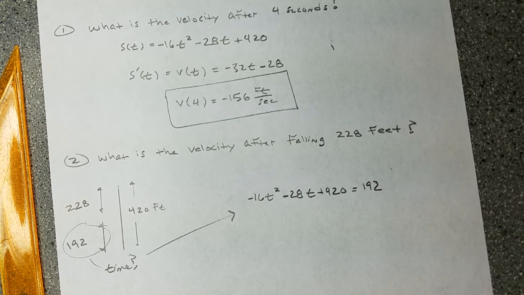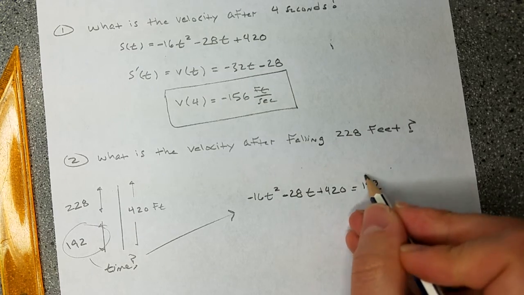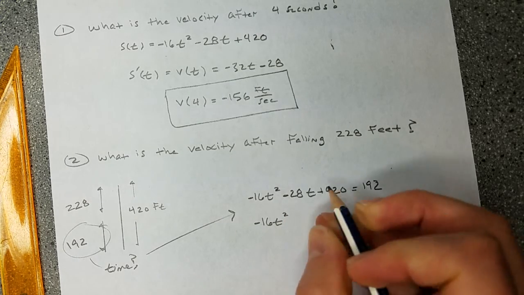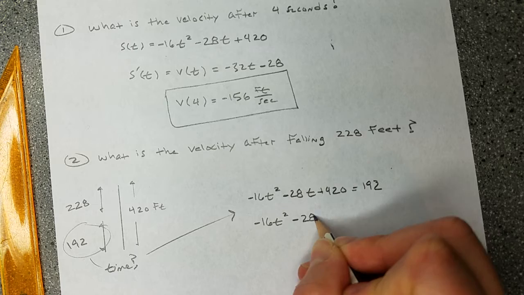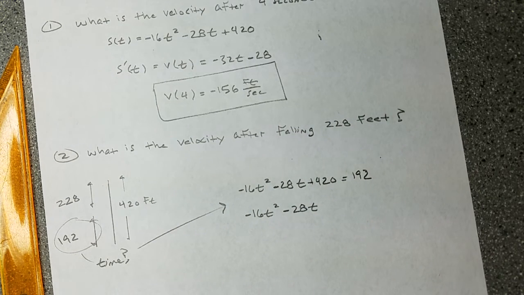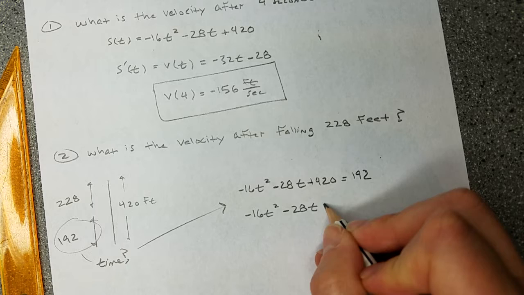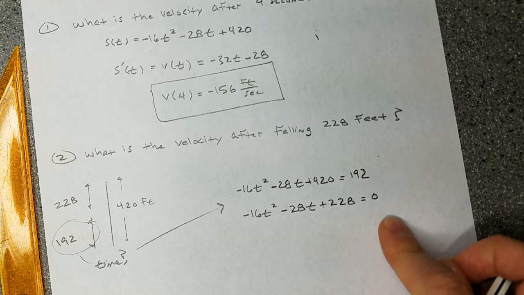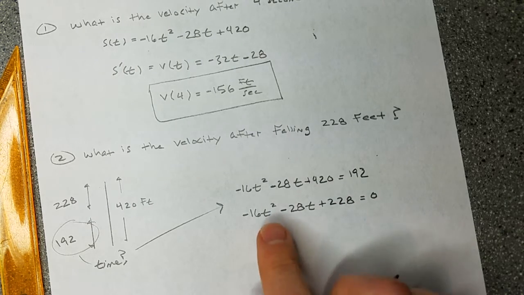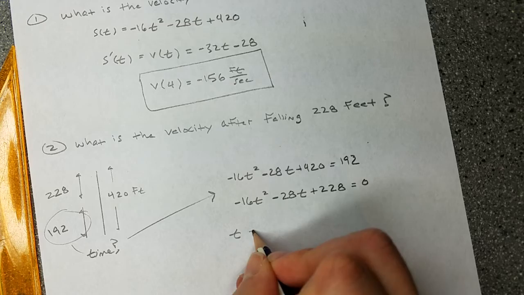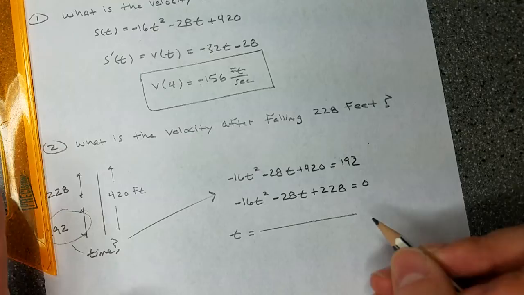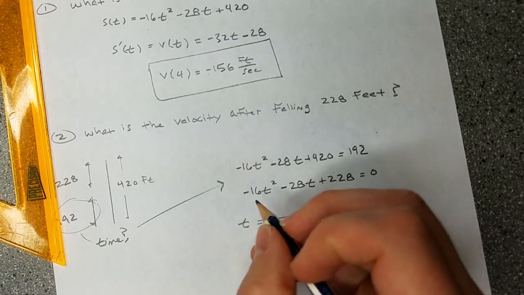And that turns out to be a quadratic equation. So say I move the 192 over to solve it like a quadratic, because a quadratic equation is something that everybody who gets into calculus learns how to solve at some point. Then it will be like this. We'll get negative 16t squared minus 28t plus 228 equals 0. That's a quadratic equation when you get the 0 there. You could factor it, I guess, if you're really up for a challenge, but why don't we just use the quadratic formula? It's an easy way to solve a quadratic equation.